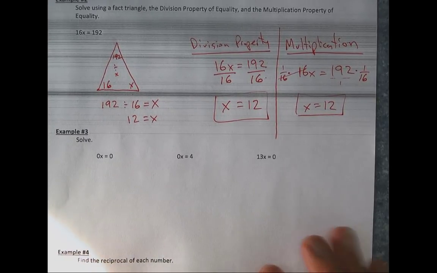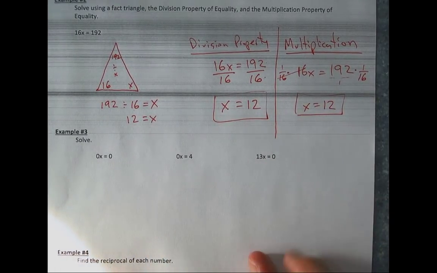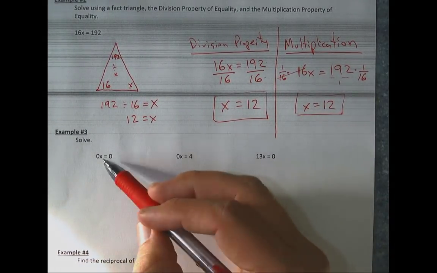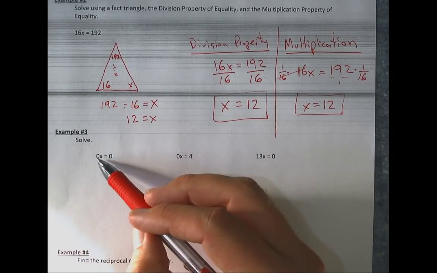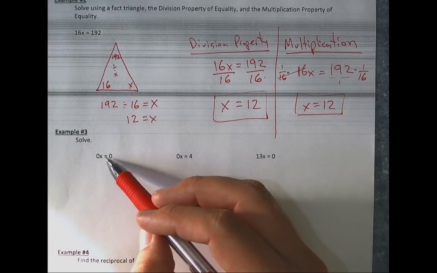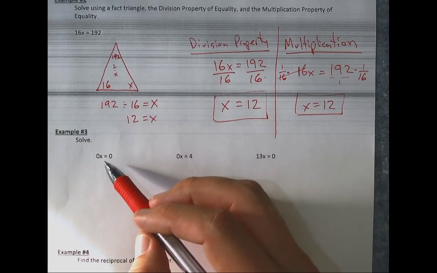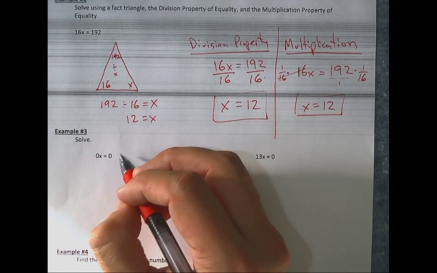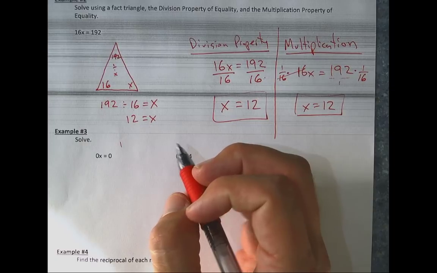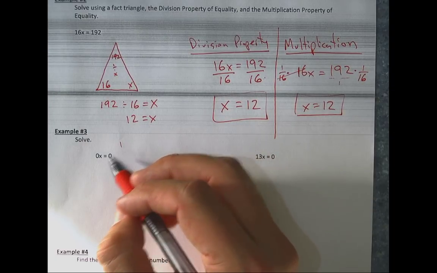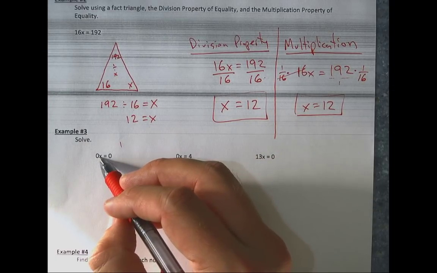Okay, so now we're going to talk about some sets of numbers. We want to solve this: 0 times some number equals 0. If you told me that x was equal to 1, that's true, but is that the only answer? Is 1 the only answer I can plug in?